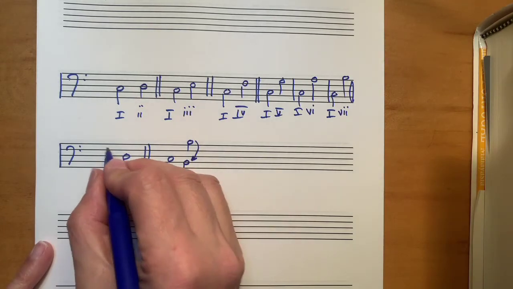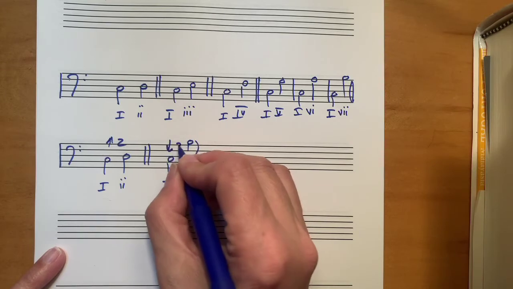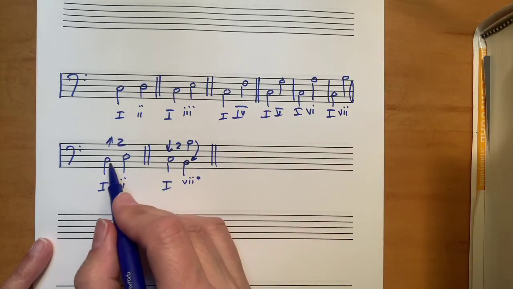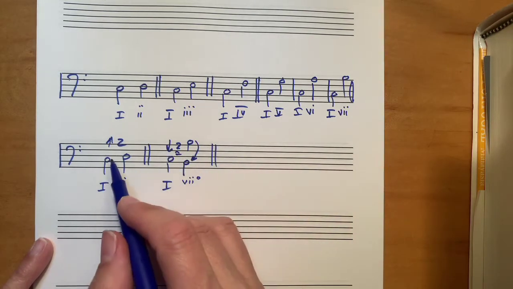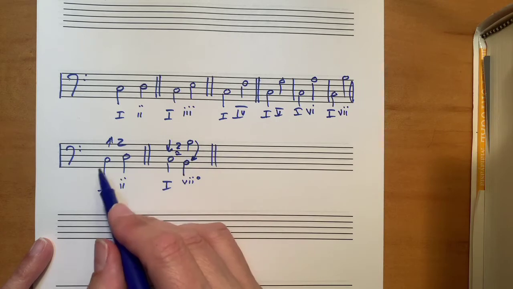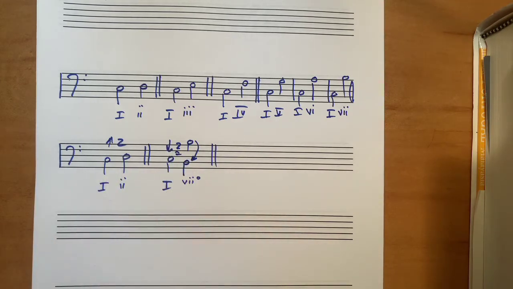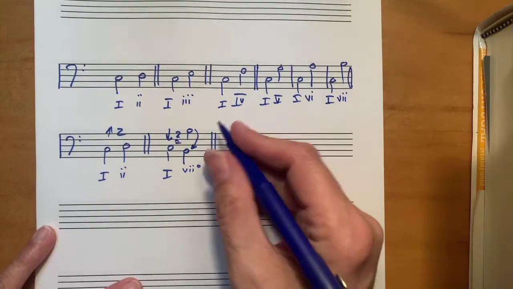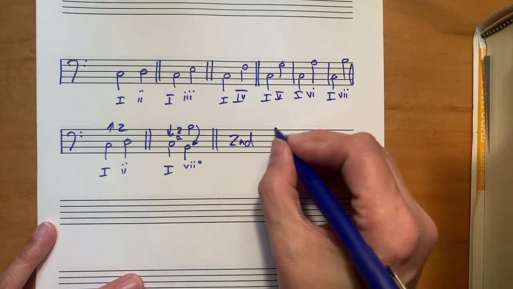Do you see how this goes up a second? This goes down a second. Okay, because both of these are root movement by a second, the voice leading is going to work the same way. This one goes up, this one goes down, so they're going to be kind of mirror images of each other. Okay, so we have root motion by second, which also gives us 7th.